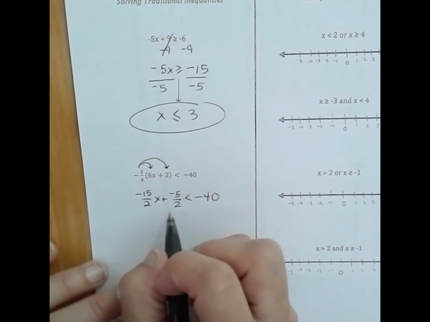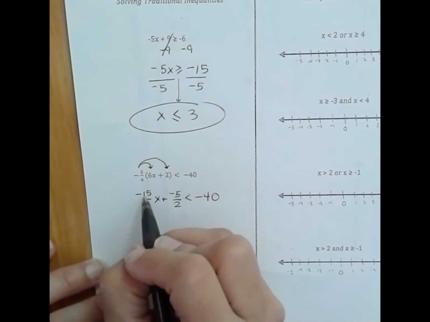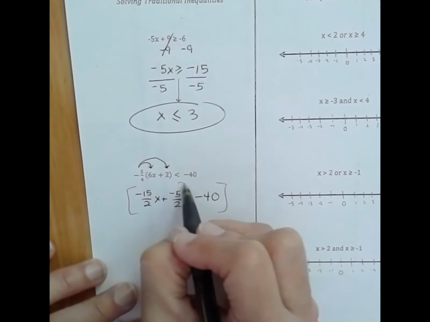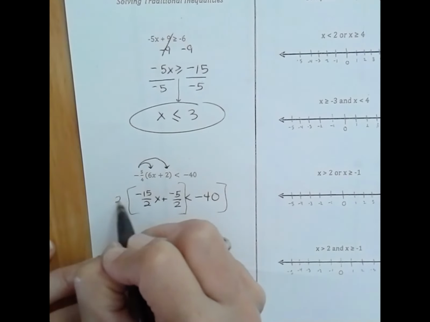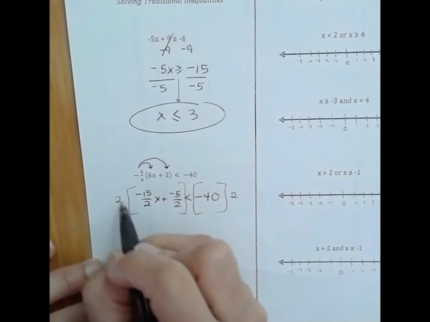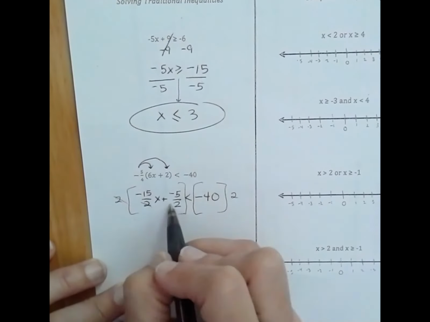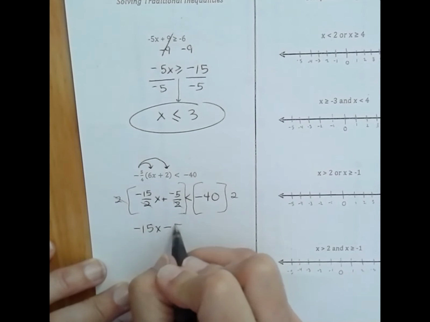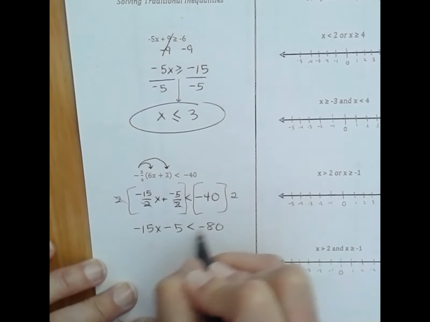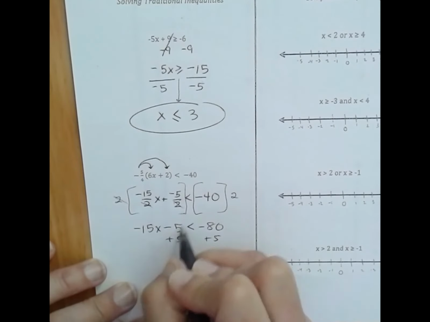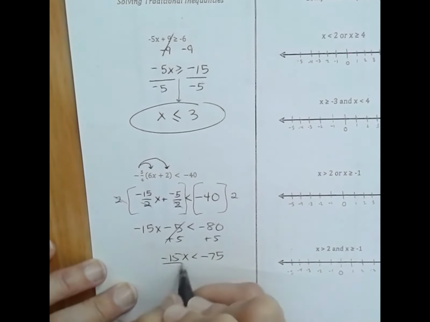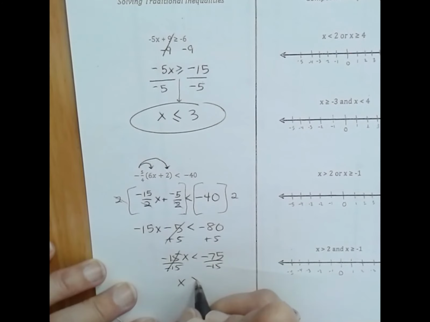And it's up to you here. If you remember, we learned a trick. If you want to get rid of all these fractions, we could multiply both sides of this equation by 2. What that does is that'll cancel with the 2's here. So I end up with negative 15x minus 5 is less than negative 80. And then from there, you can just use your steps to solve. Okay, again, remembering anytime you divide by a negative, you have to reverse the sign.